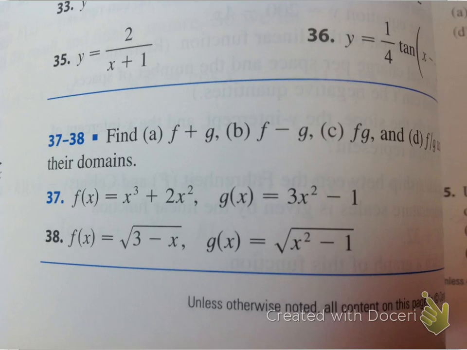This is Derek Thompson, and I'm doing exercise 37 in section 1.2 of the Stewart calculus book. And the problem here, they want you to take these two functions and add them, subtract them, multiply, and divide and find their domains. I'm going to do the subtraction and the division.